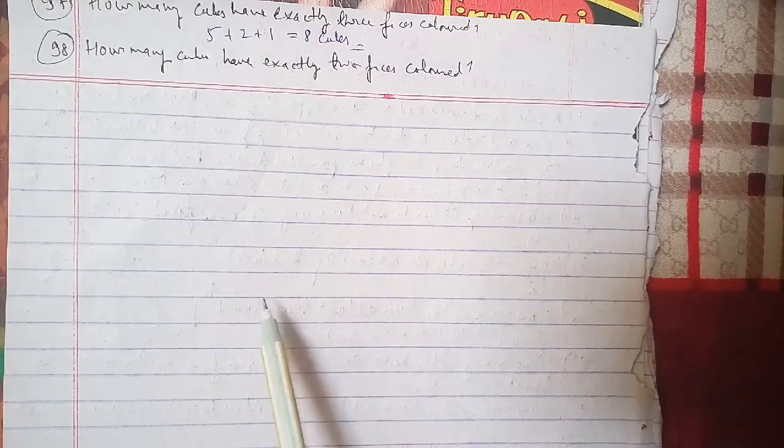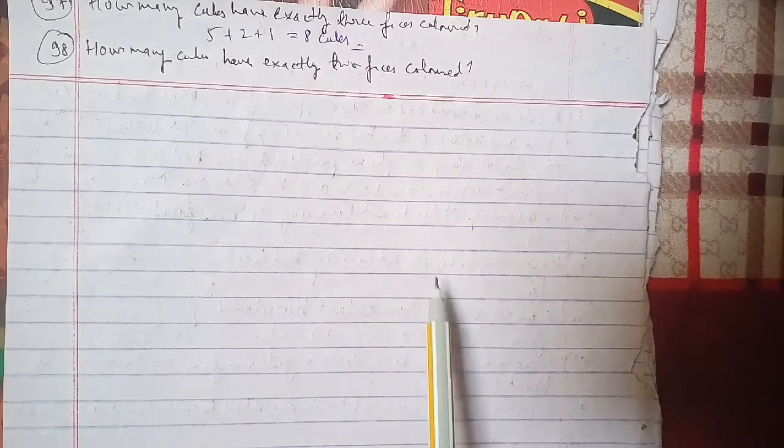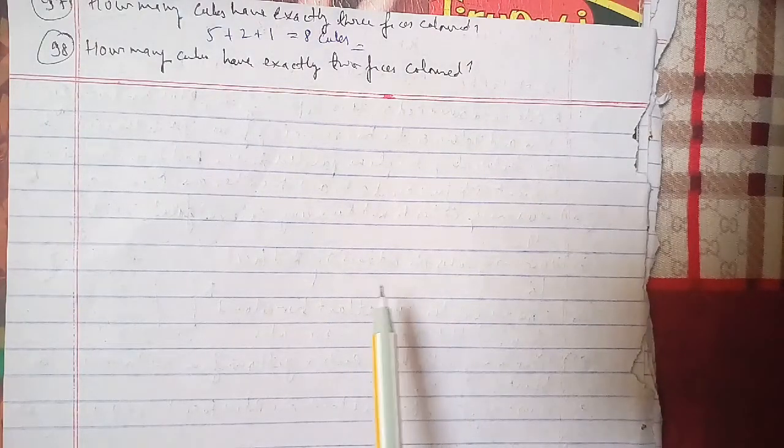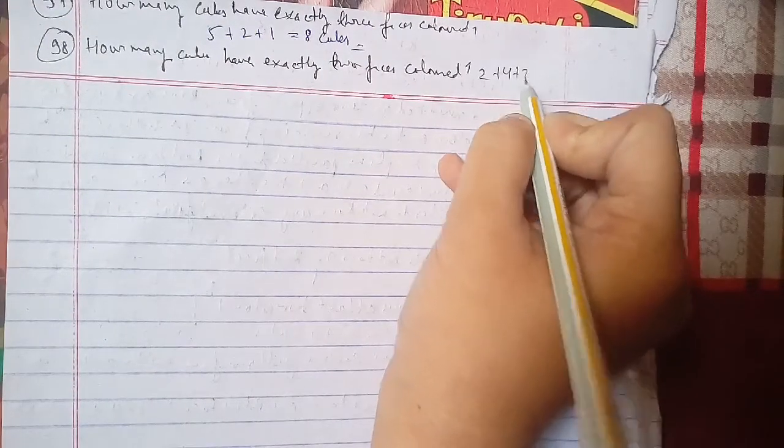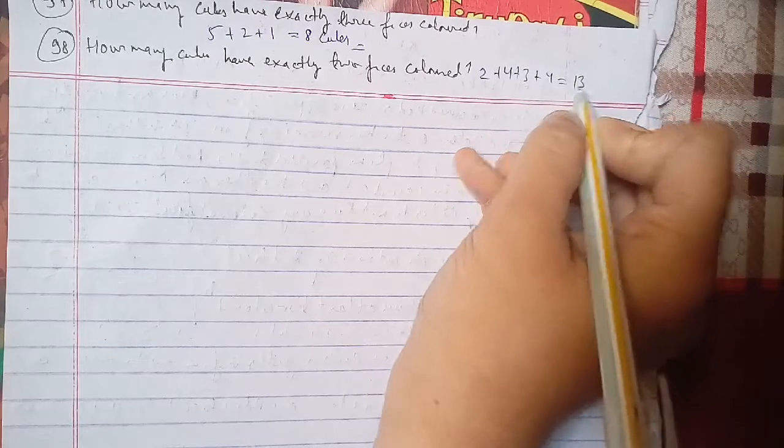There are 2 cubes in layer 1, 4 cubes in layer 2, 3 cubes in layer 3 and 4 cubes in layer 4 having two faces colored. So we have 2 plus 4 plus 3 plus 4 equals 13. So 13 will be the right answer for this question.